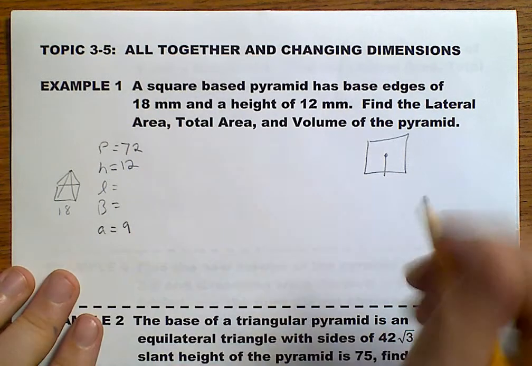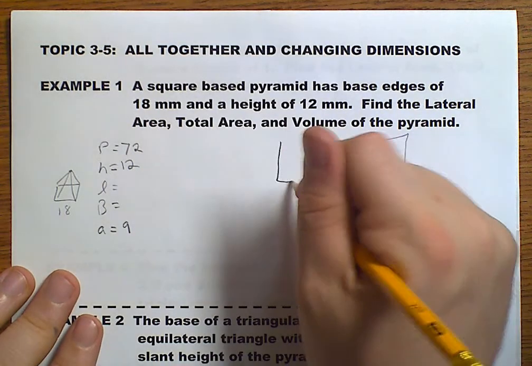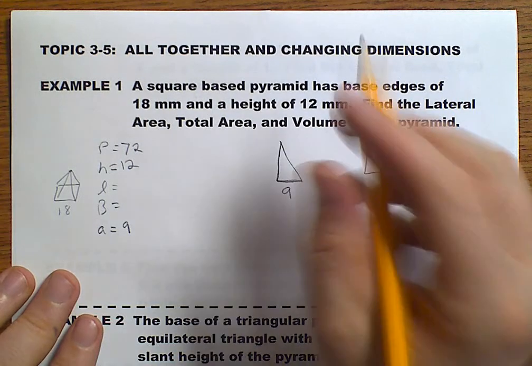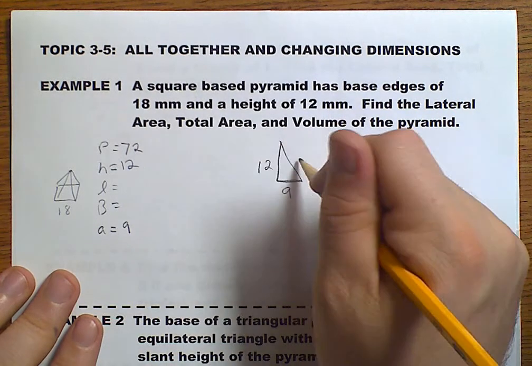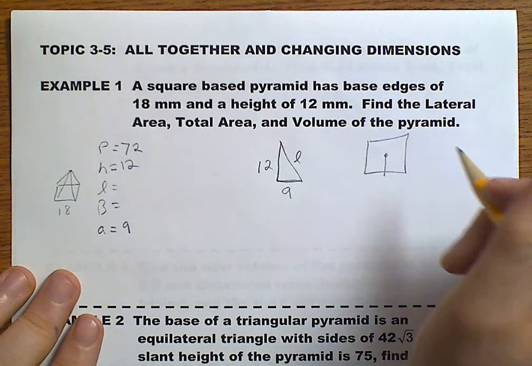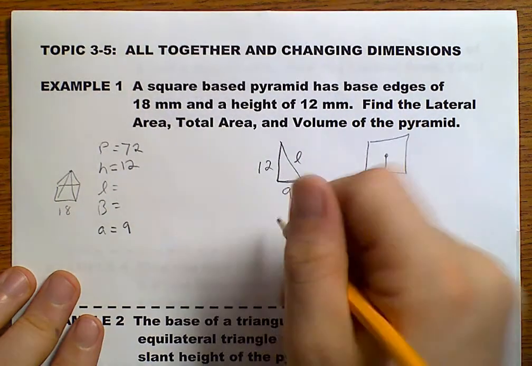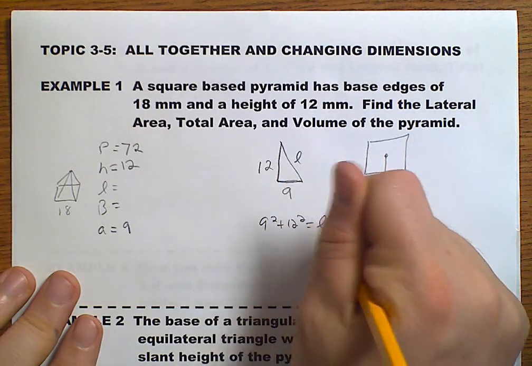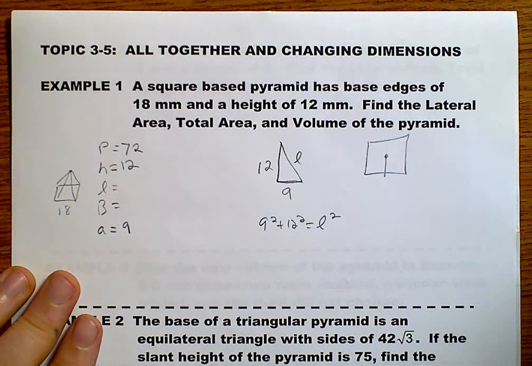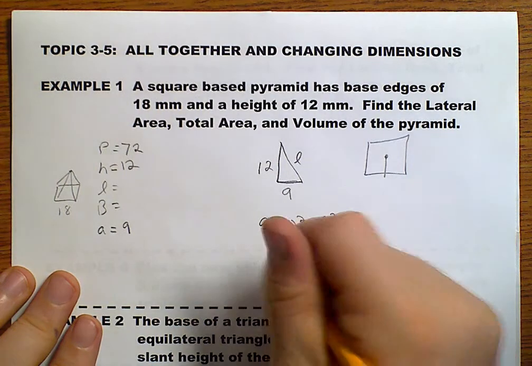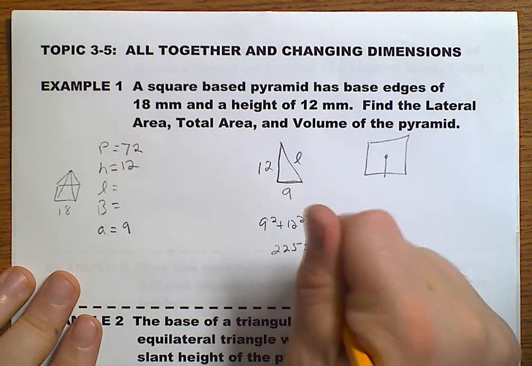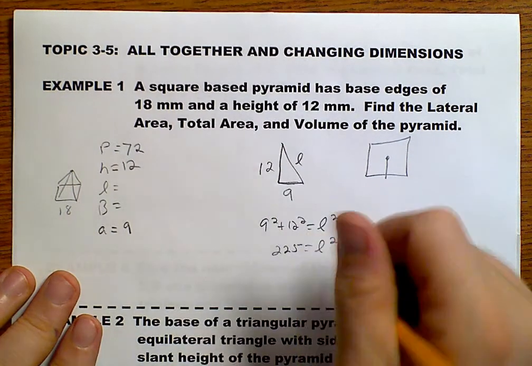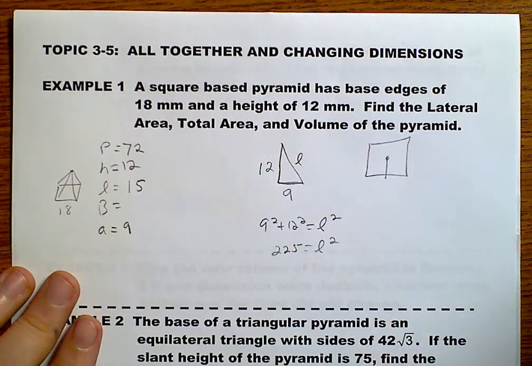Now, we have our height triangle, where the apothem is our base. And they told us the height, so we know this, and we're trying to find the slant height. Pythagorean theorem, 9 squared plus 12 squared equals slant height squared. We have that 225 equals our slant height squared. When we take the square root of that, we get that slant height is 15.